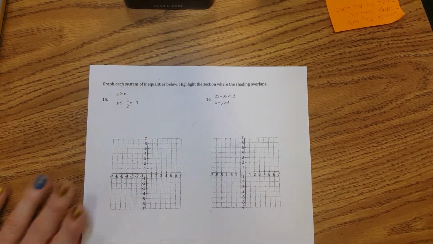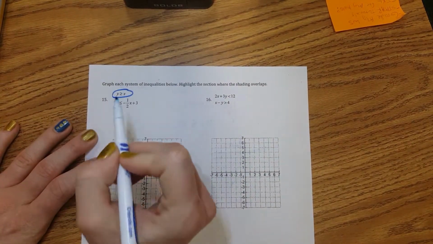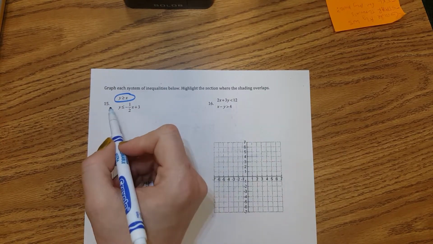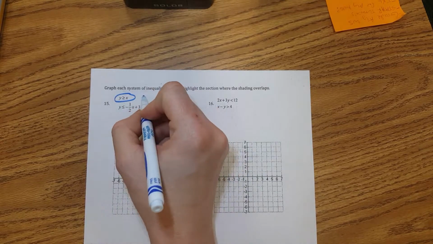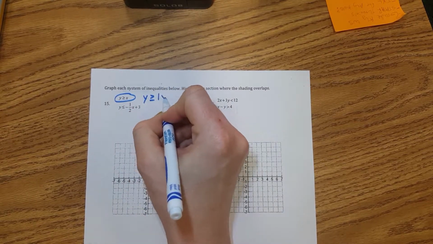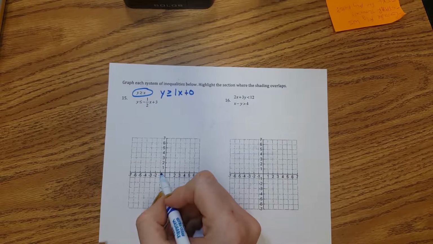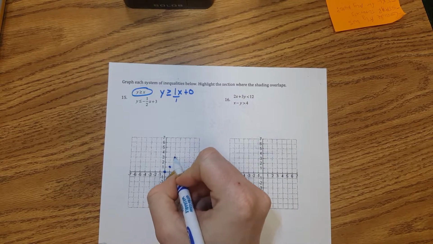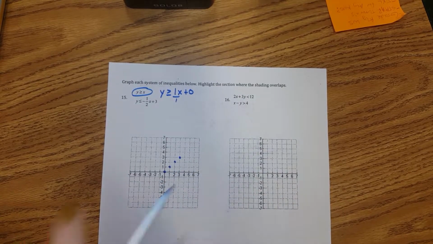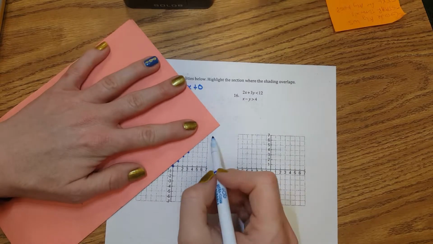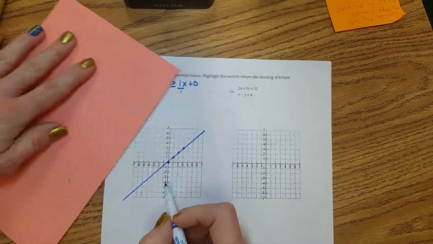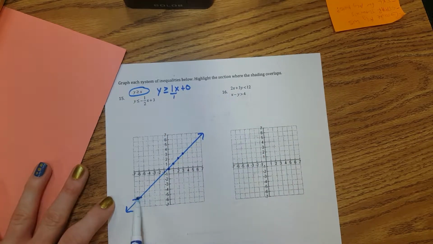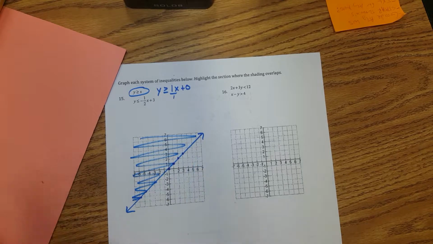Two more. This inequality looks confusing because it's so simple. If this confuses you, type it in your calculator and you'll see it's the same as saying 1x plus 0. So they're going to start at 0 and then go up 1 over 1. This is a greater than or equal to, so I'm going to draw a solid line. And it's greater than, which means I'm going to shade above. I'm going to do that pretty lightly because I still have another line to graph.